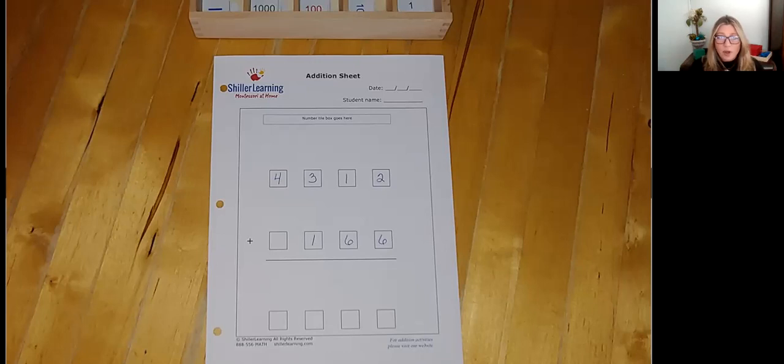Okay, so first we're going to write the problem onto the sheet. You can see that there are boxes there that are going to help keep your numbers super organized and to help the child write neatly as they get further in.